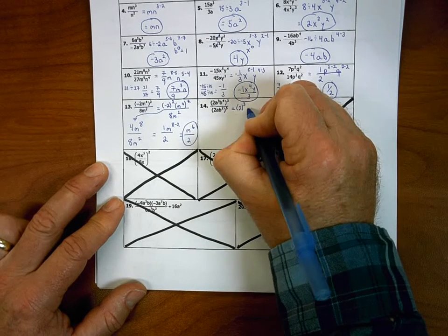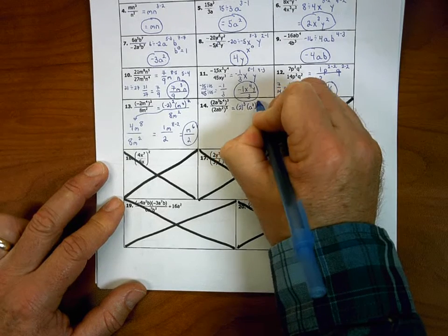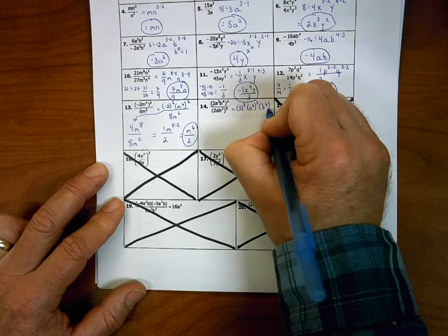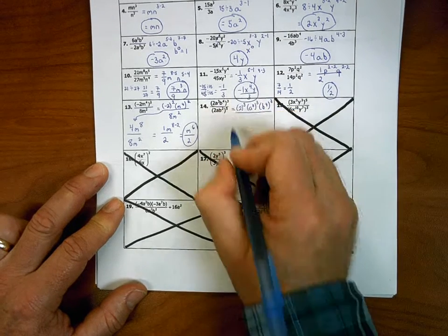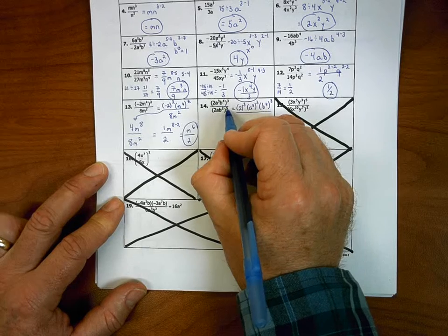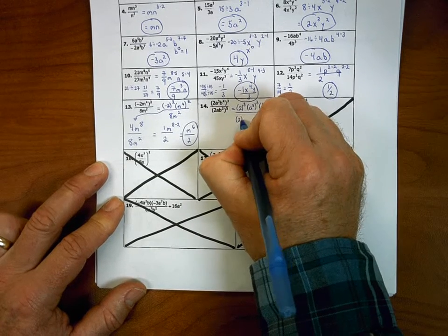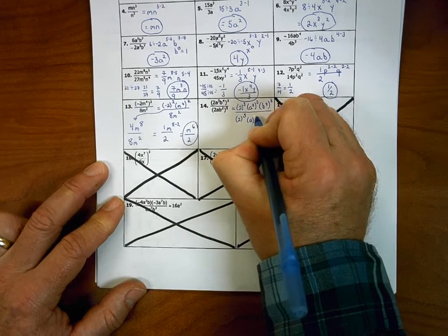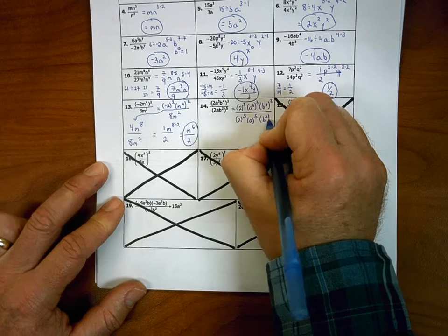It's going to apply to the a to the 3rd, and it's also going to apply to the b to the 4th. And then for the denominator, I'm going to have to do the same idea as I did in the numerator. So I'm going to have to apply that outside exponent of 5 to the 2, to the a, and also to the b to the 2nd power.